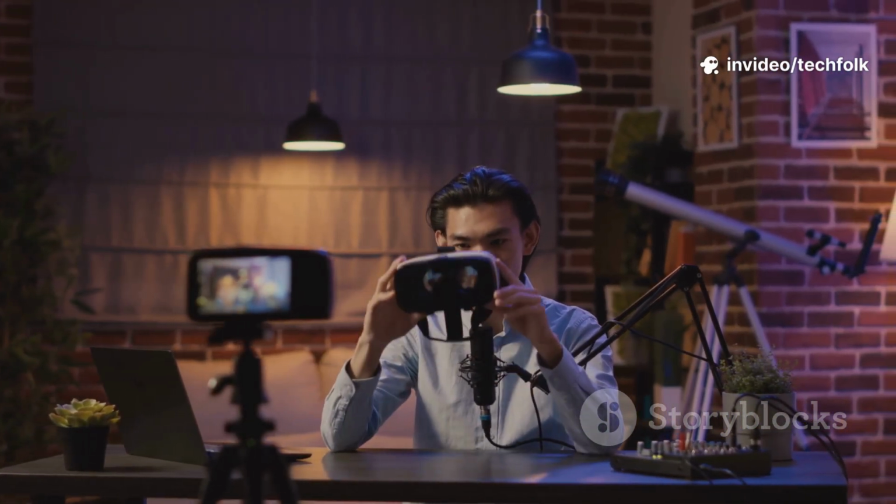So that's how you turn your photos into interactive 3D masterpieces. With iOS 26 spatial scenes, it's easy, fun, and a creative way to bring your memories to life.